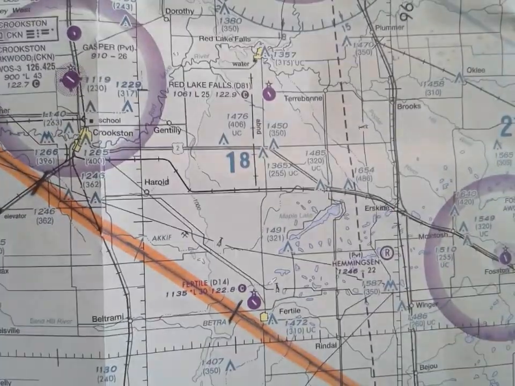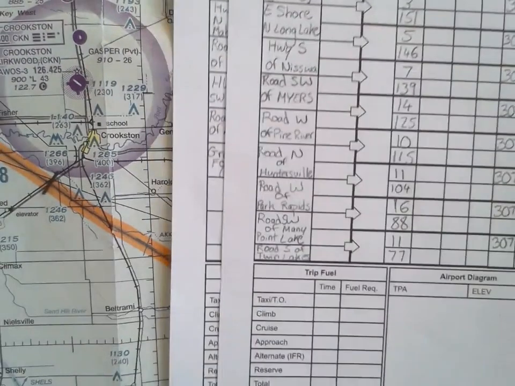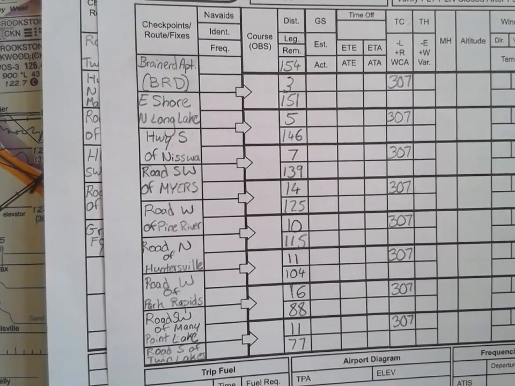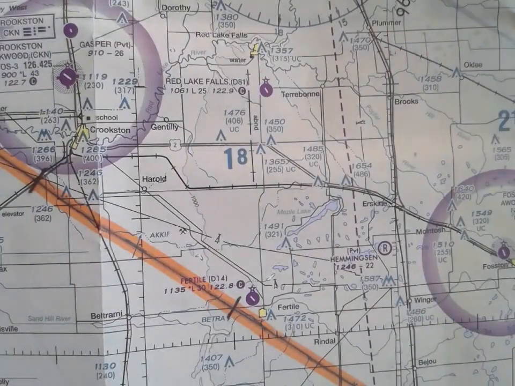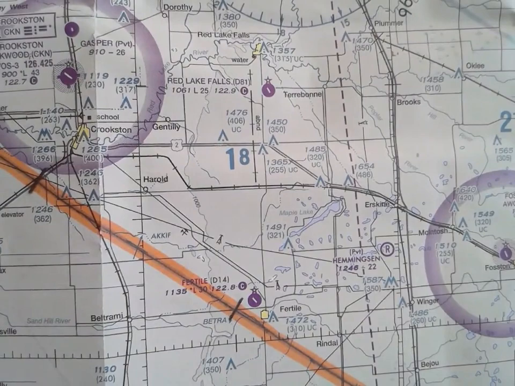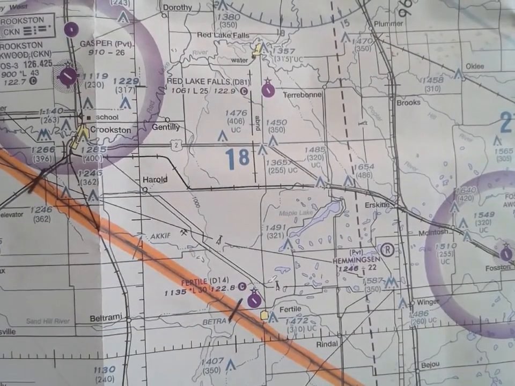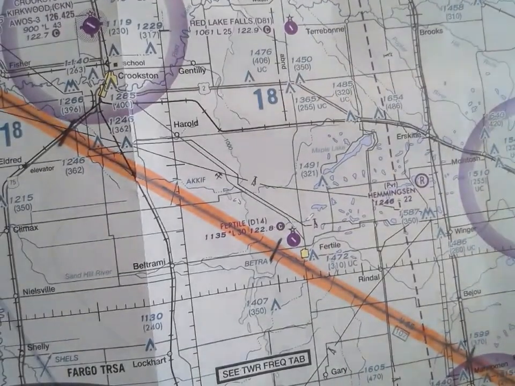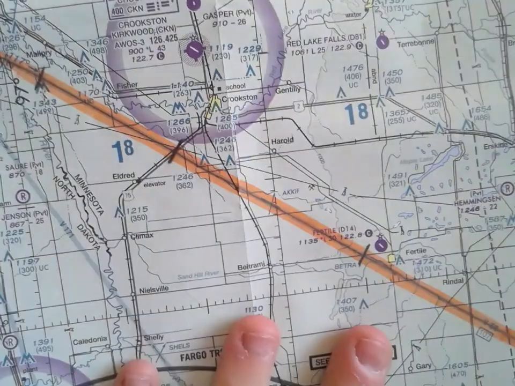Okay, so the next thing that we're going to do, we now have our distances and our true course in our navigation log. Perhaps the next thing that we could use the sectional chart to determine would be our variation. Remember, variation is the difference between true north and magnetic north. Right now we have a true course, and eventually we're going to convert that to a magnetic heading because that's what our HSI uses. So variation can be found on the sectional chart.